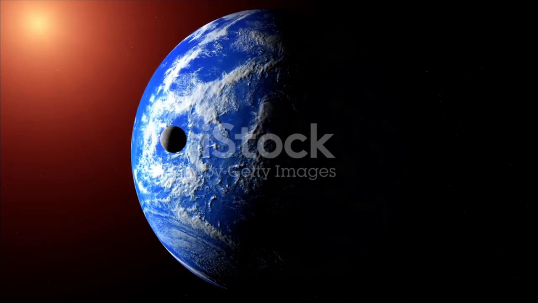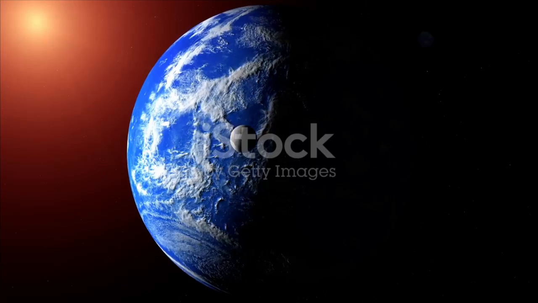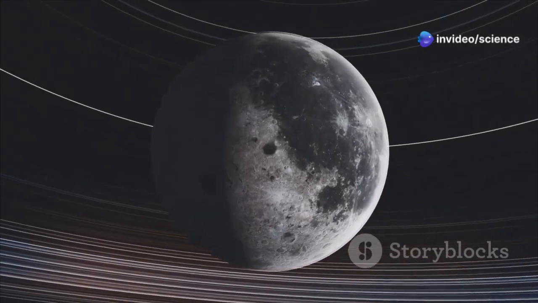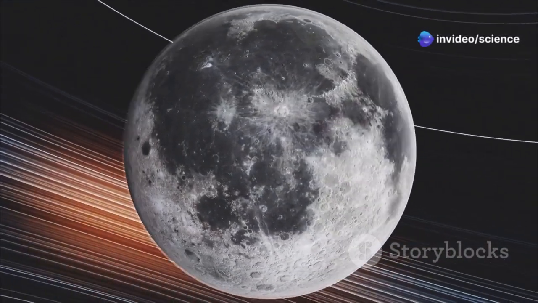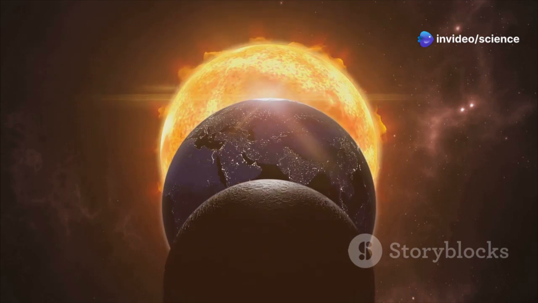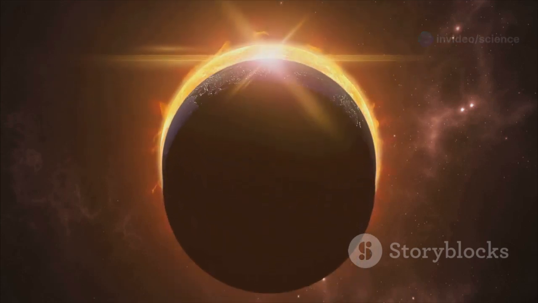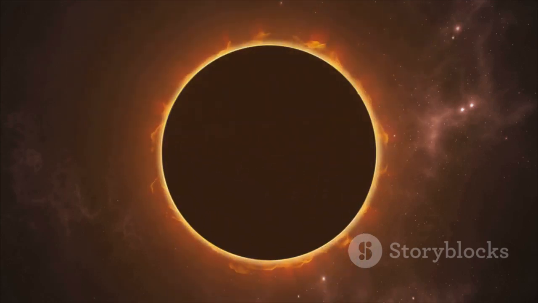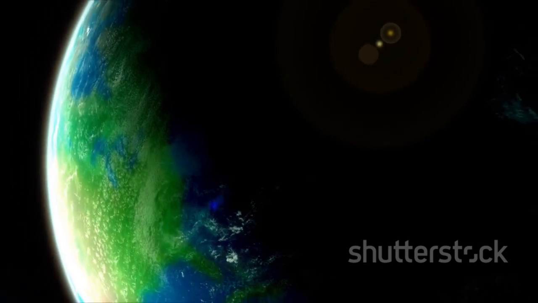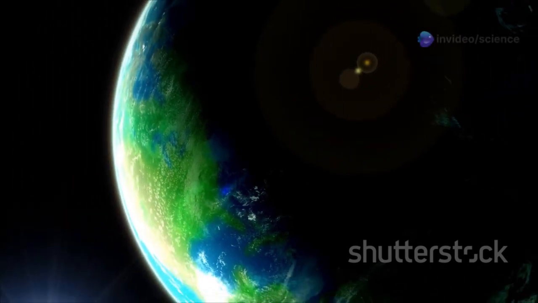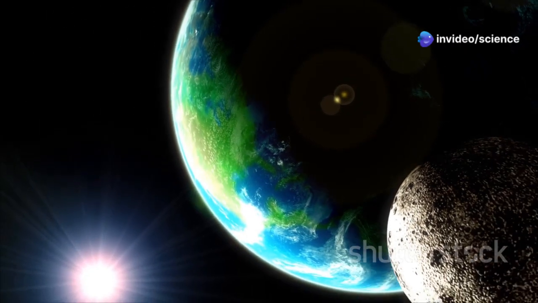Section 7. Earth's elliptical orbit, a solar waltz. Just as the Moon's orbit isn't a perfect circle, neither is Earth's path around the Sun. Our planet also follows a slightly elliptical orbit, meaning our distance from the Sun varies throughout the year. When Earth is closest to the Sun, a point known as perihelion, the Sun's gravitational pull is stronger.